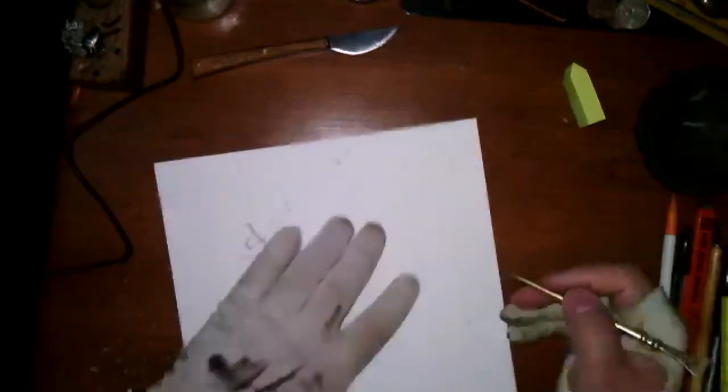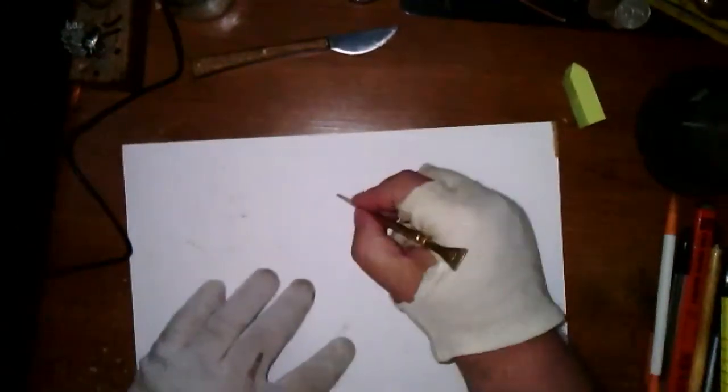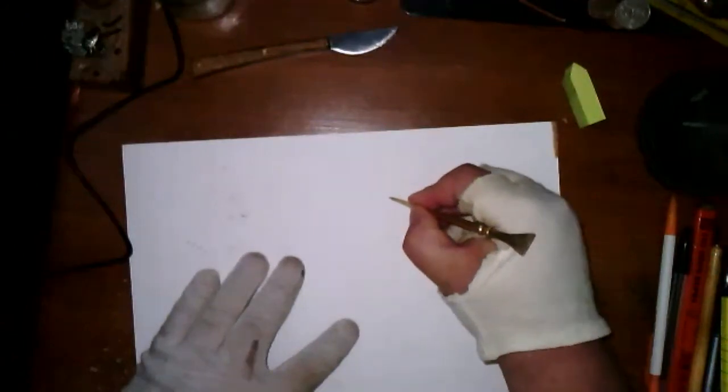So it's called scoring. Yep. It probably won't show up well, but will it show up at all? There it is. And it works. It's beautiful.